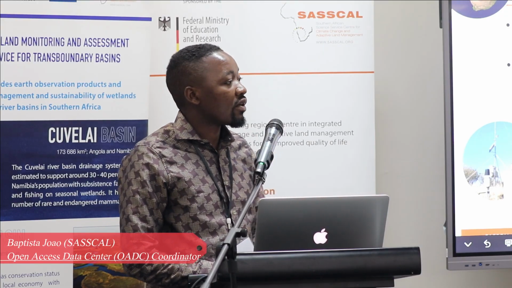Starting off with just giving you, first of all, a regional overview. With the ongoing support, our network has now grown to cover about 181 automatic weather stations in all the SASSCAL countries, so that's Angola, Botswana, Namibia, Zambia, and South Africa. These automated weather stations record in situ parameters of climate importance, such as rainfall, soil temperature, humidity, among some of the many variables.